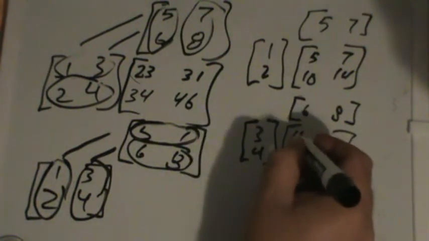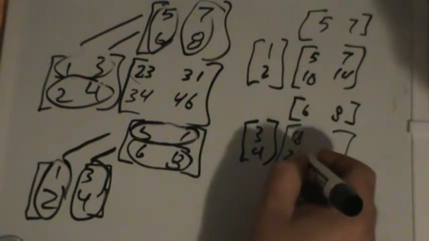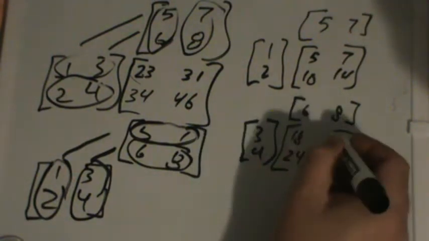And I'm doing now the same exact thing again. Now I'm doing 6 times this. 6 times 3 is 18. And times 4 gives me 24. And 8 times 3 is 24. And 8 times 4 is 32.